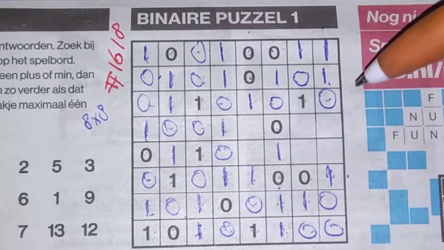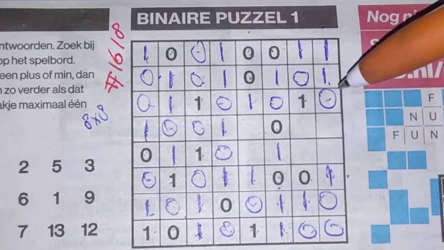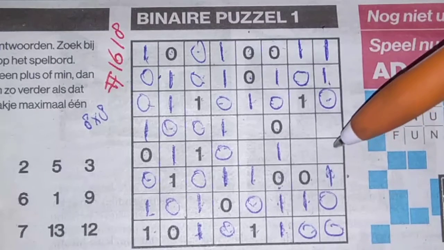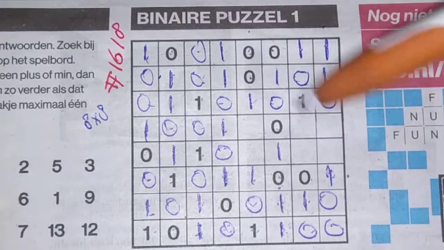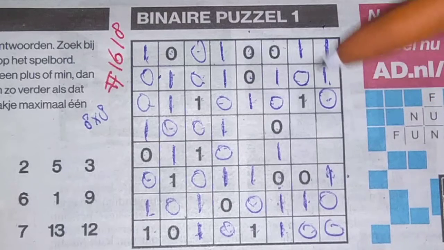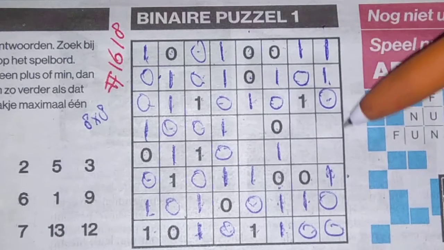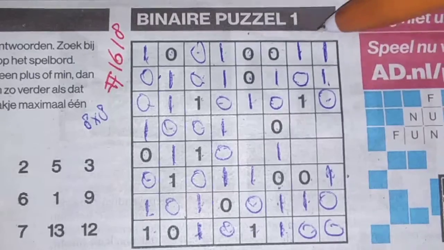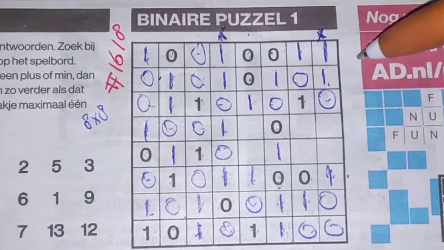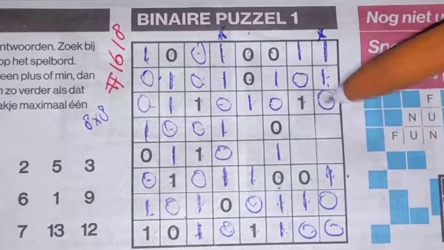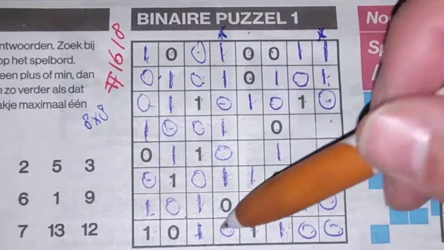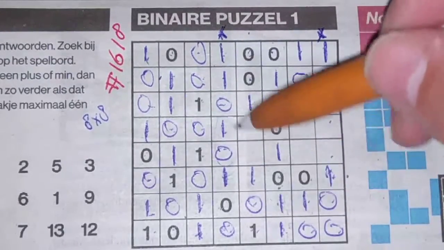Then we need to compare. Yes, compare. Let me see. 101. Do we have 110? Yes, the last column and the 4th column. 111100, empty box, 110000. So we need to switch these 2 numbers.